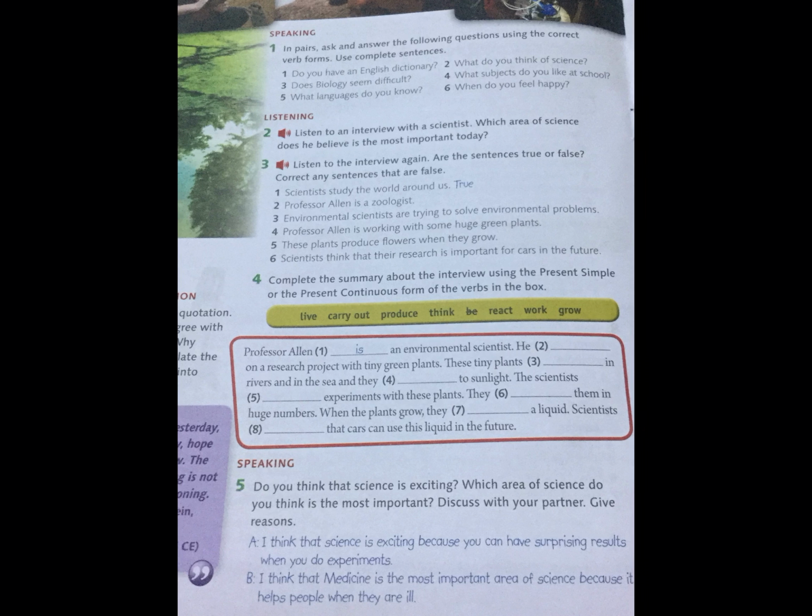These tiny plants live in rivers and in the sea. They react to sunlight. The scientists are carrying out experiments with these plants. They are growing them in huge numbers. When the plants grow, they produce a liquid. Scientists think that cars can use liquid in the future.